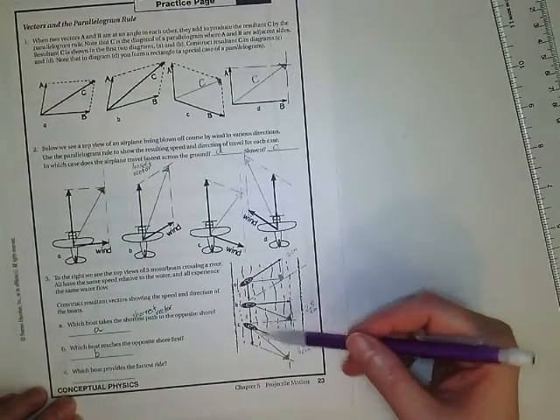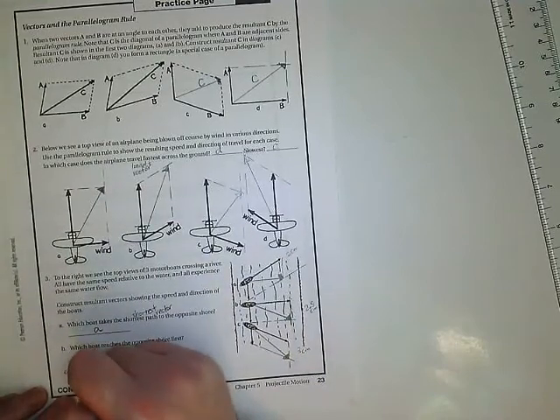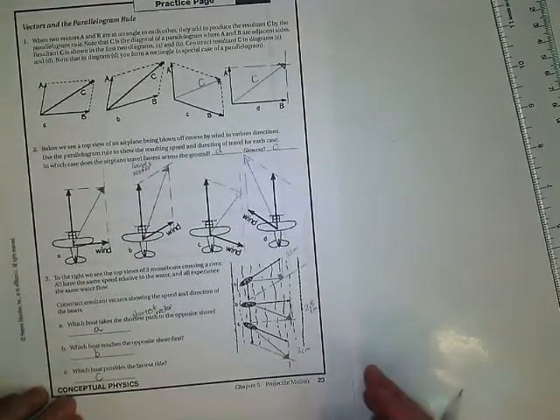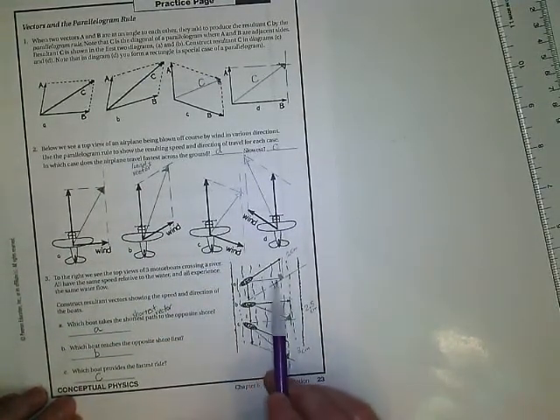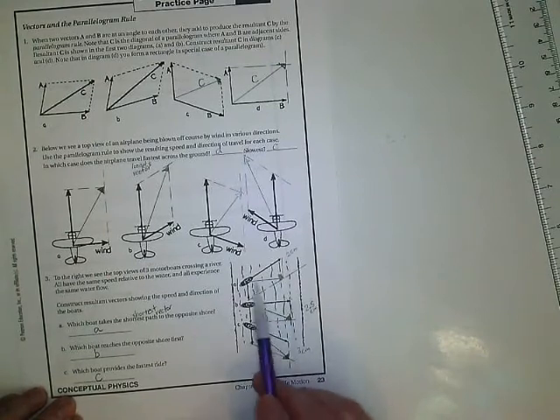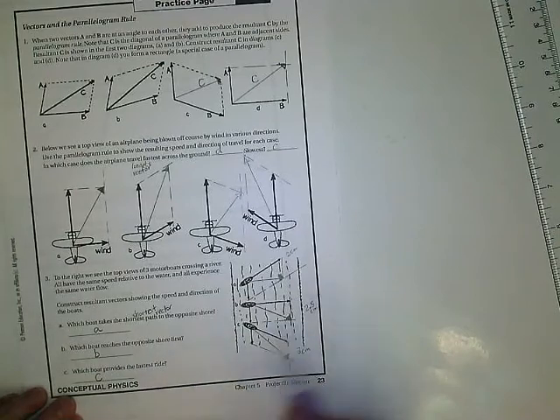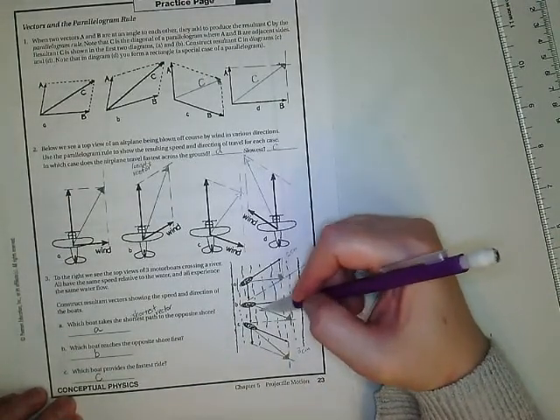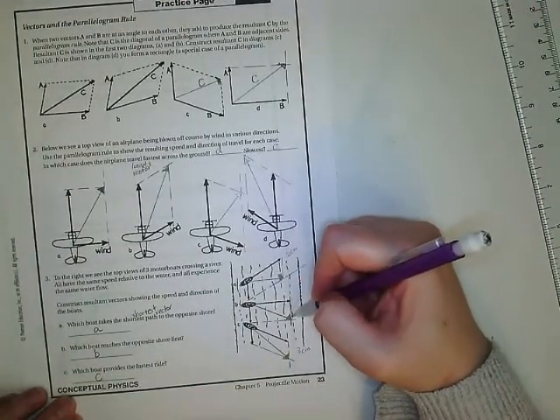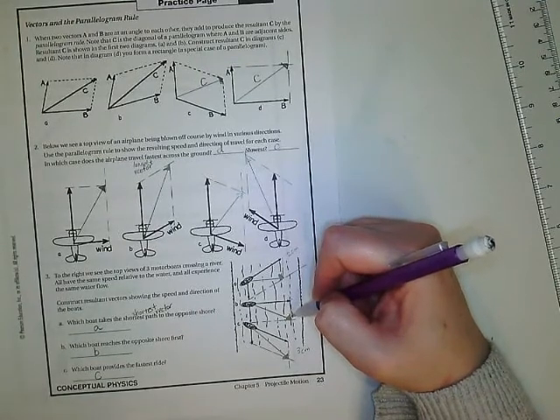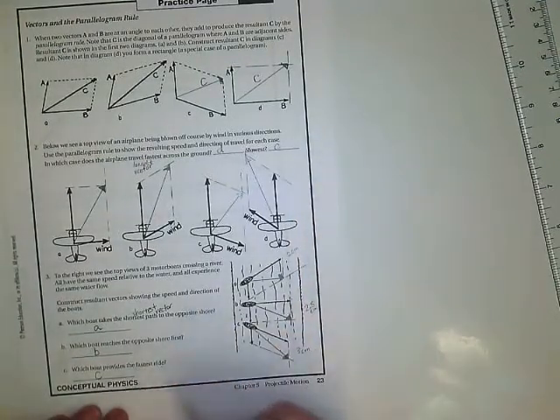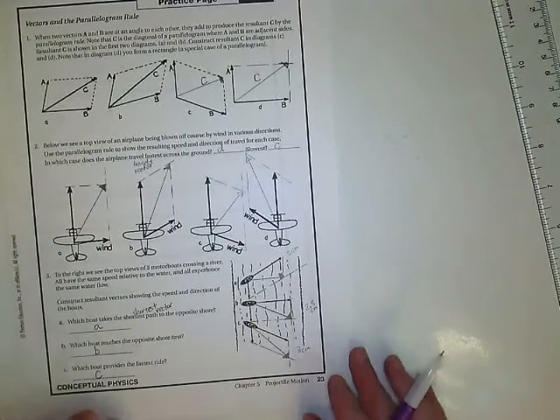The largest velocity, right, is letter C. So shortest path, because the length is the shortest. Opposite shore first, again, because of the length here. And then fastest ride, because this is the longest vector.